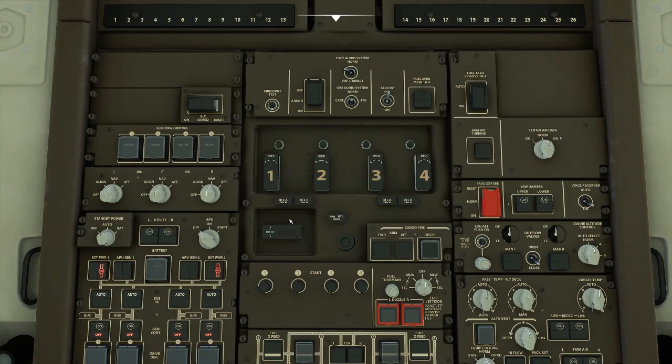Here's the APU fire handle as well for it, and you can see here you've got I think it was 2 bottles per wing. So this is a fire bottle, and this is another fire bottle. They wouldn't be lit up unless they had actually discharged, and I'm pretty sure they would light up red if they did. So there's your 2 bottles on the right wing, 2 bottles on the left wing, and then the APU has its own fire bottle as well.